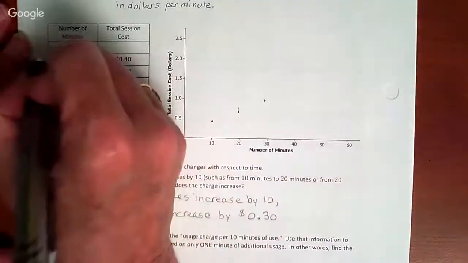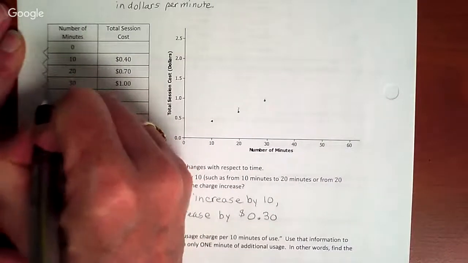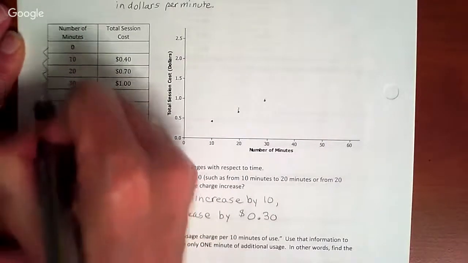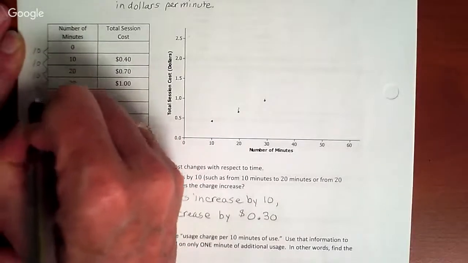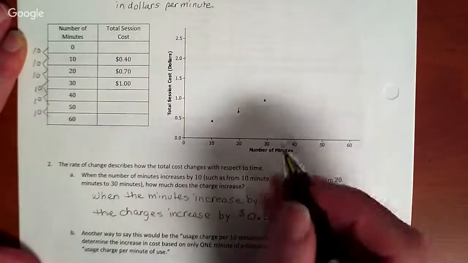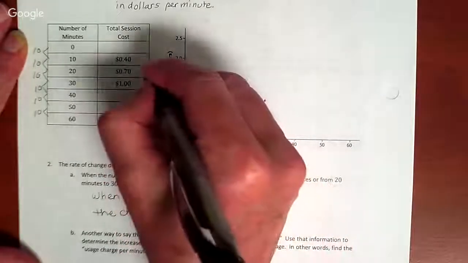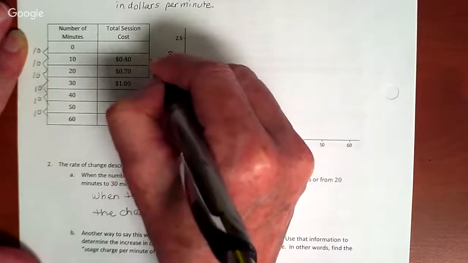And if you look at here, each time it goes up by 10. So it goes up by 10 minutes. On the other side, if you notice, it goes up by 30 cents.